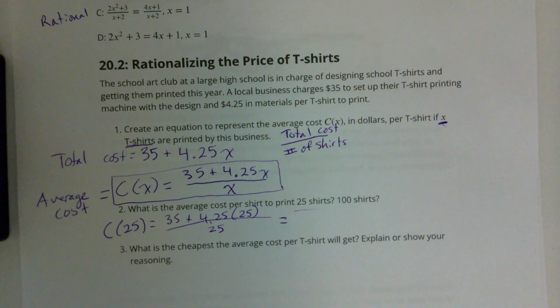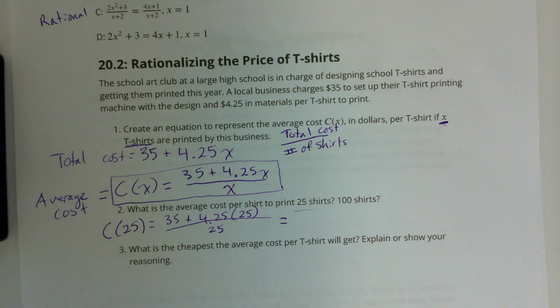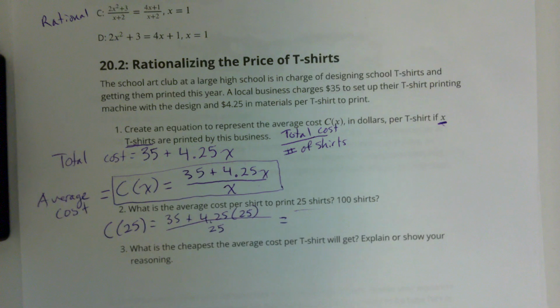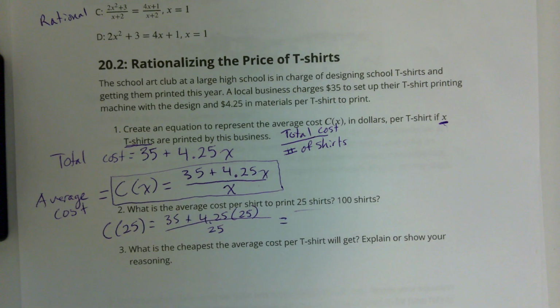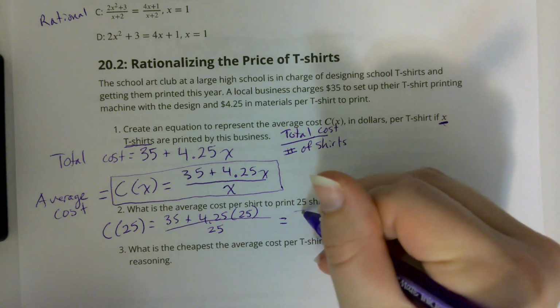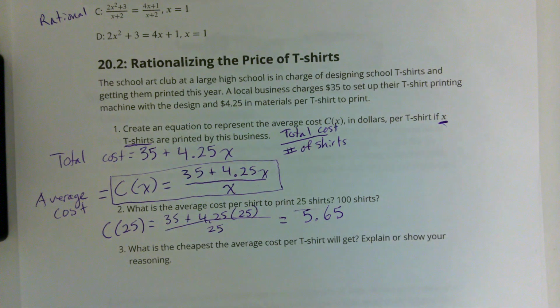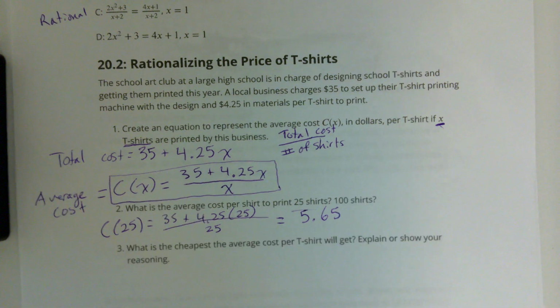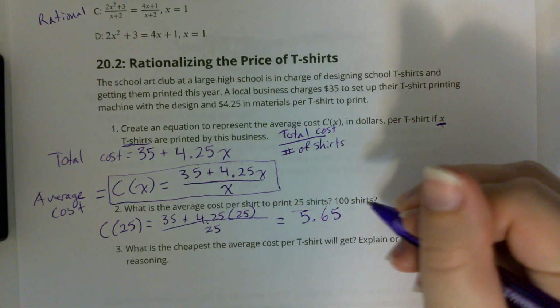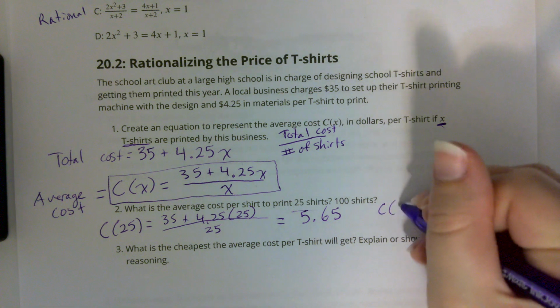And I'm going to have to get my calculator out for this. Okay, I got $5.65. And then for 100 shirts, we just plug in 100.